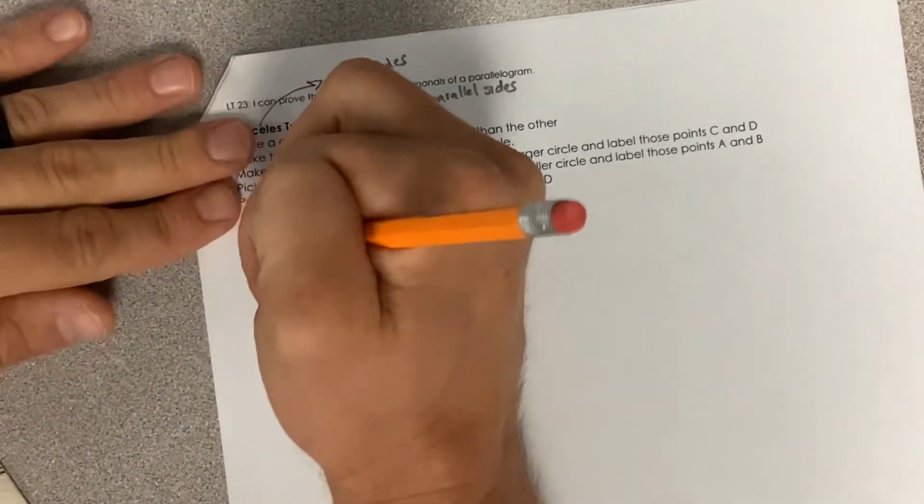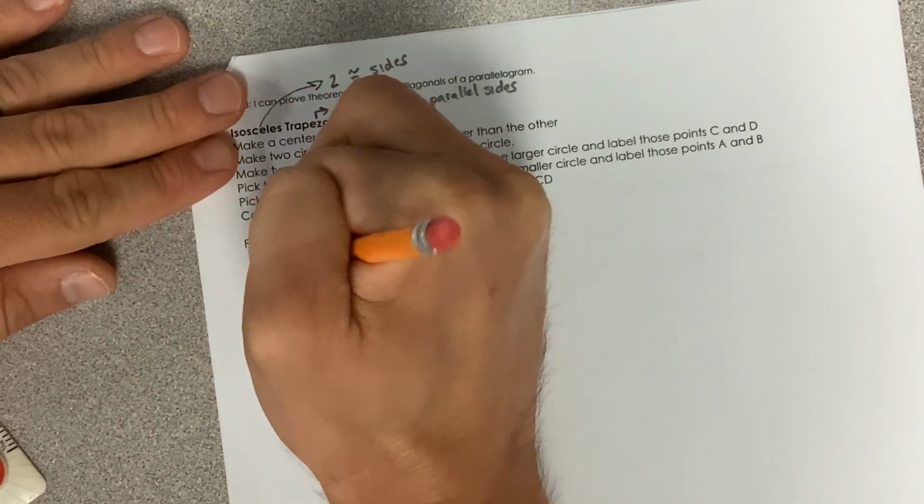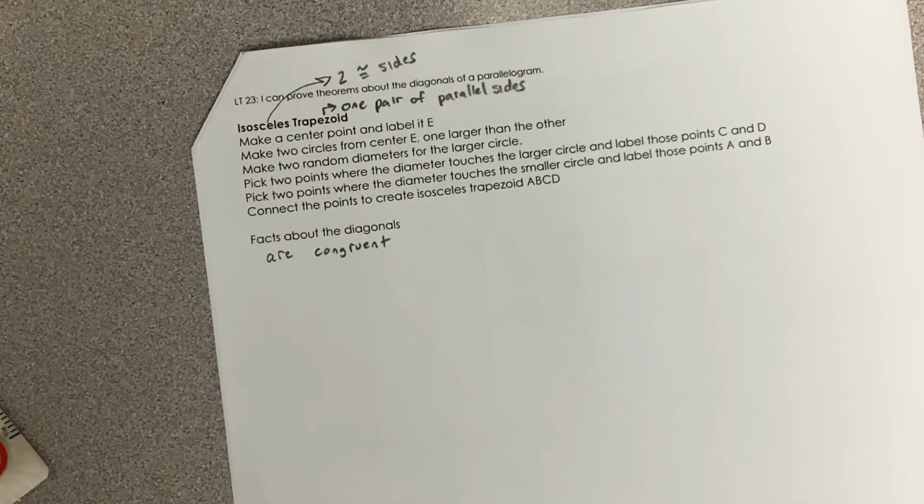Or the diagonals, diagonals are congruent. All right, and this is actually trickier than you think, because in the rectangle they were congruent and bisected each other. Here they're just congruent, so they're kind of randomly placed.